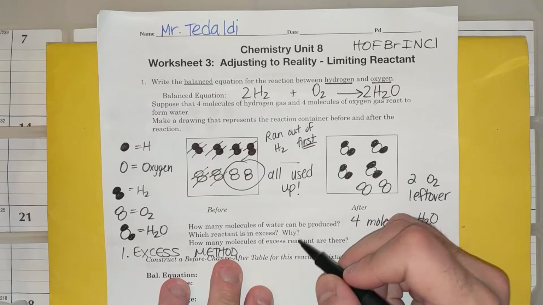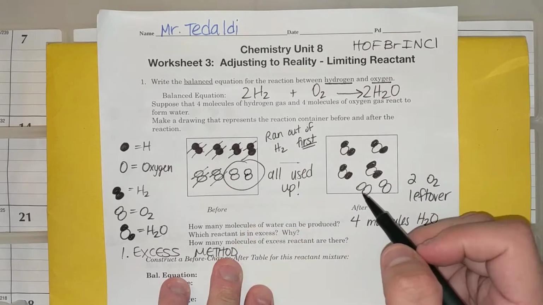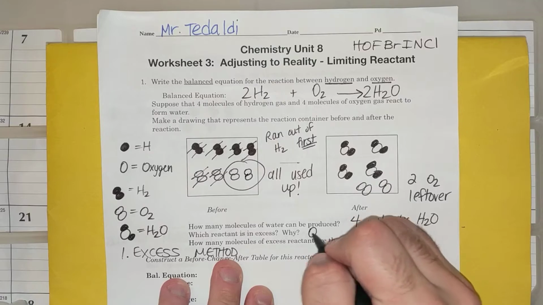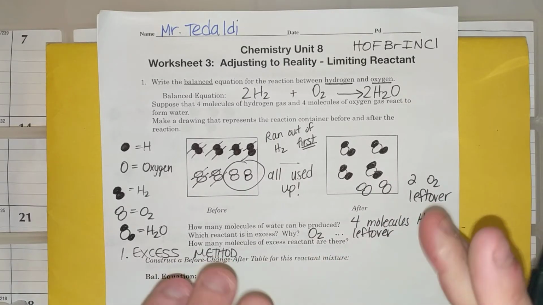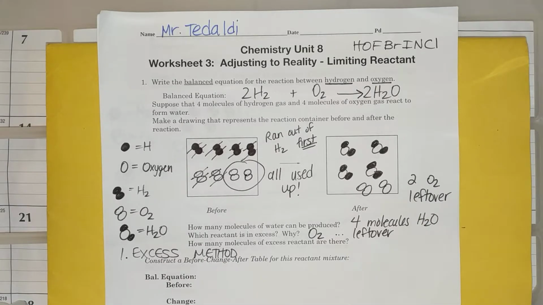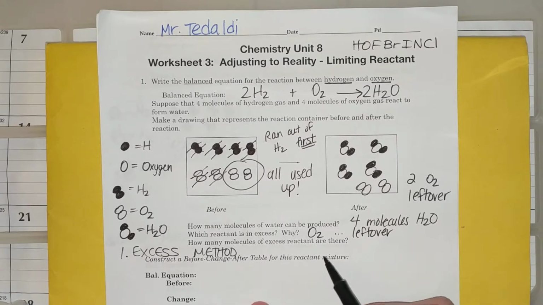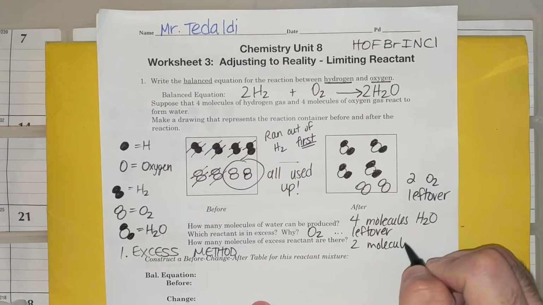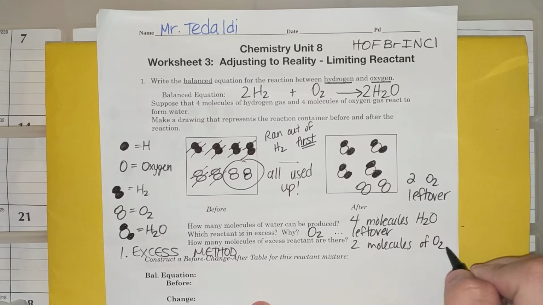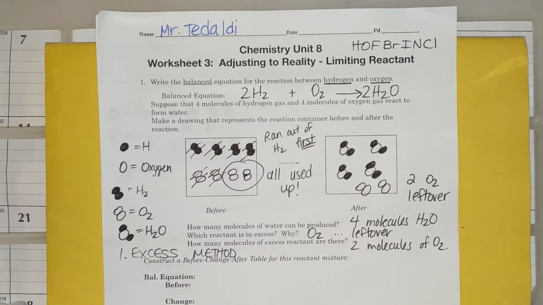Which reactant is in excess? It looks like my O2 is in excess. It's left over. I know it's in excess because it's left over. I don't have any more hydrogens to react with it. I need more hydrogens. How many molecules of excess reactant are there? 2 molecules of O2 is what's left over.